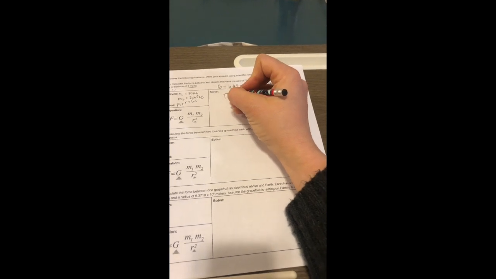You'll notice the only other thing that you'll need to finish the calculation is big G, which is 6.67 times 10 to the negative 11th Newton meters squared per kilogram squared. So now we just plug everything in and we calculate. F is equal to G m1 m2 over r squared.